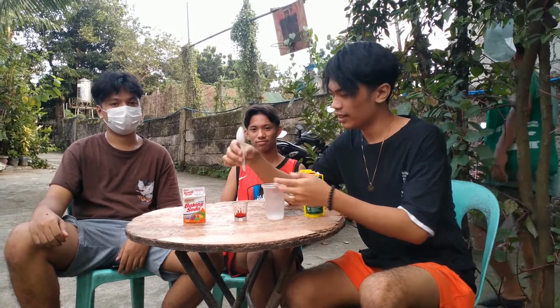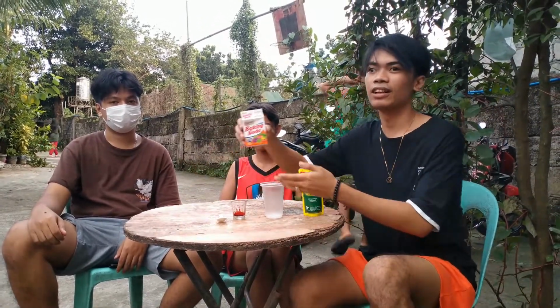And now we are going to present our experiment. Here are the materials that we are going to use in this experiment. First is the vinegar. Second is the plastic cup. The third is food coloring. And the fourth is spoon. And the last is the baking soda.